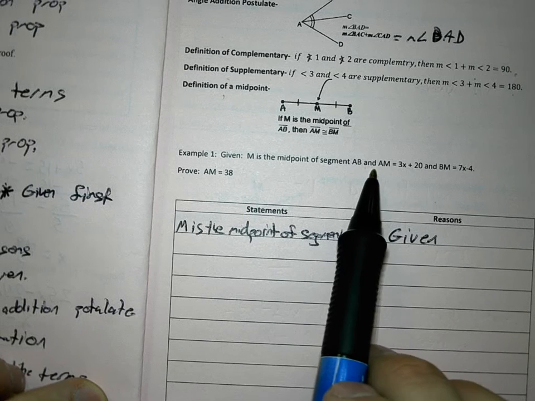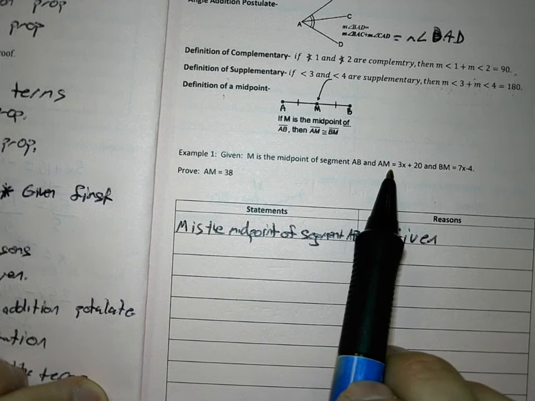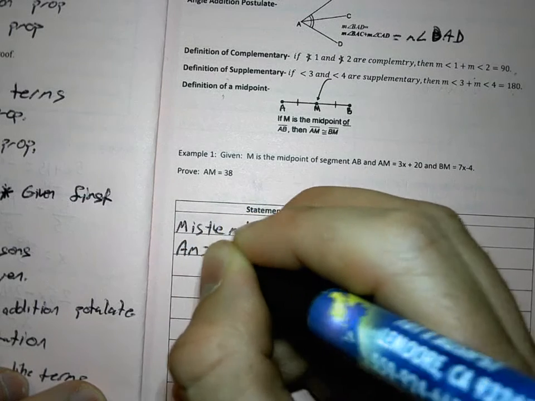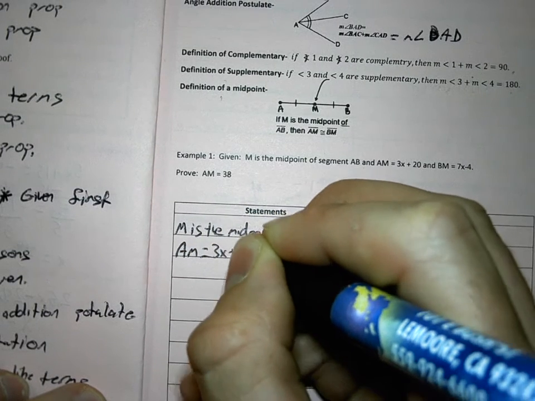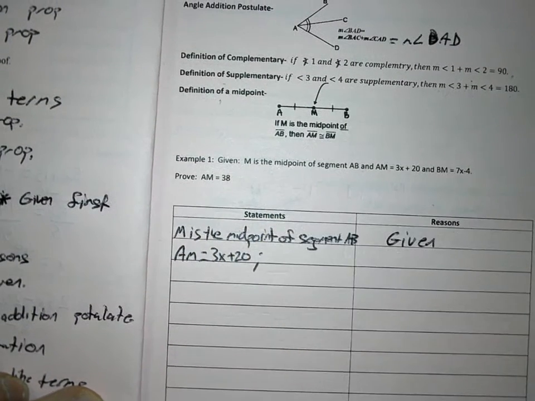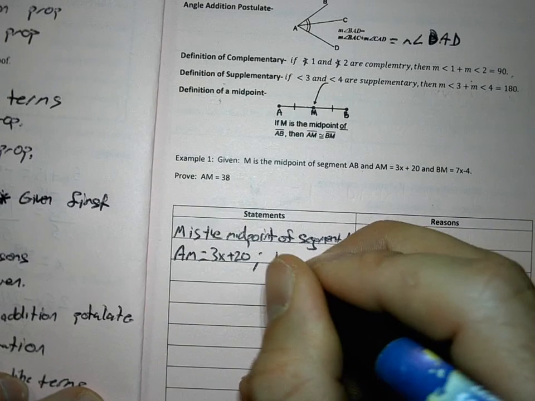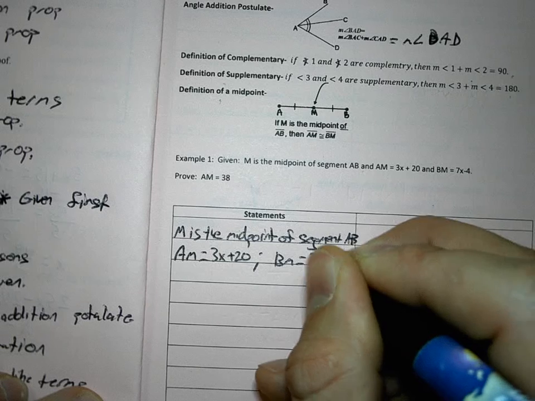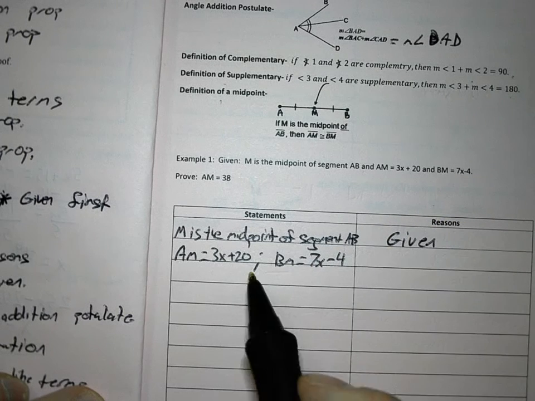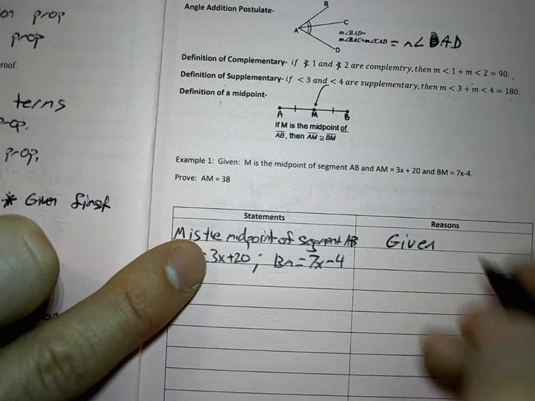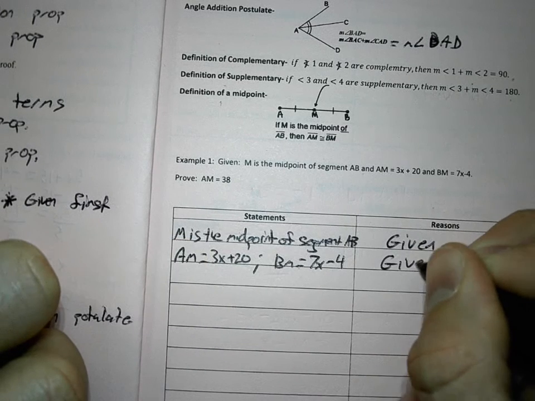Okay, the next part of my given, AM equals 3x plus 20. Also, BM equals 7x minus 4. I just put a semicolon there, just so you know that these are separate. They are both given.